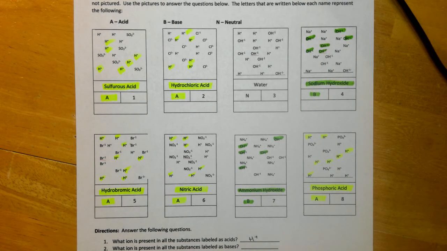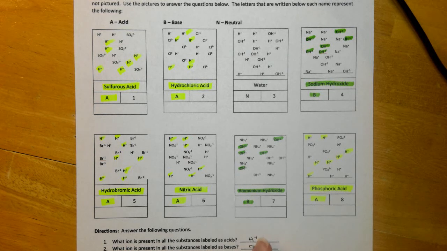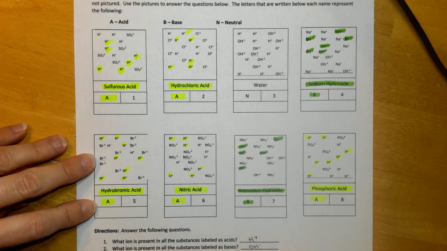So I'm going to put OH negative for question number 2. Number 3, which ion is absent in all the substances labeled as bases? So I look at pictures 4 and 7 again, and try to see what ion is absent. Well, the thing that I highlighted with the acids, the H+, that's actually absent in the bases. So number 3 is H+.